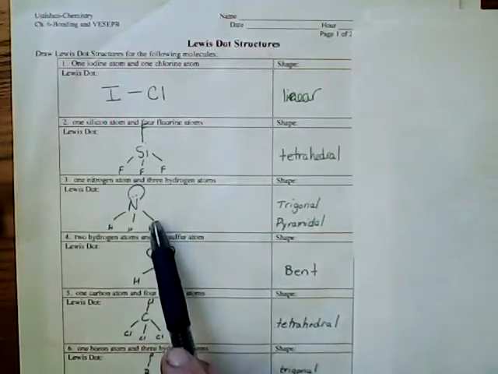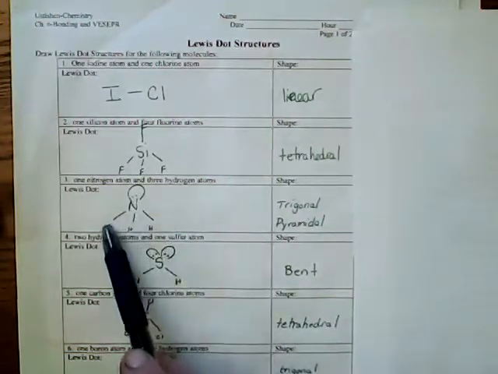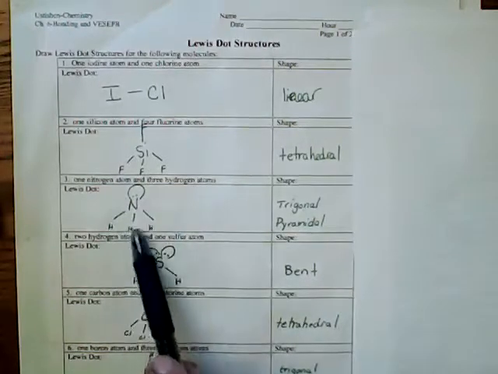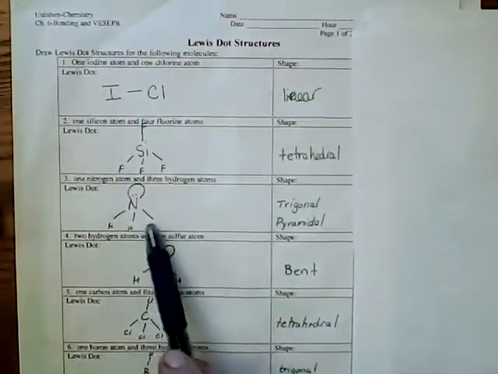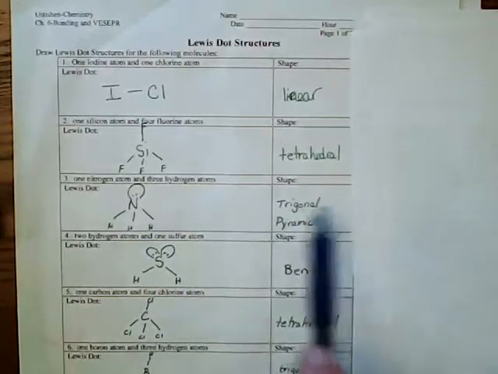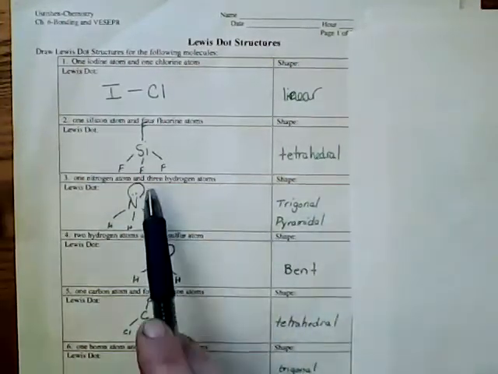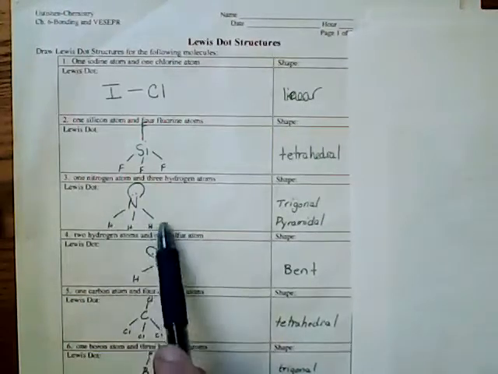Number 3, look at nitrogen. You have 3 hydrogens and a lone pair of electrons. Are all 4 attachments the same? No. Therefore, this one is going to be polar. The shape of trigonal pyramidal is always going to be polar because you're always going to have a lone pair and then 3 atoms down below.